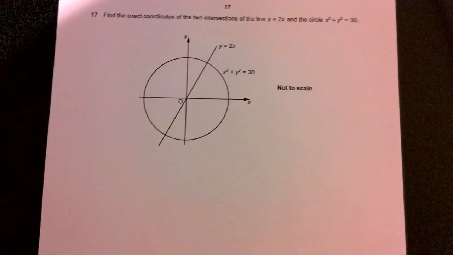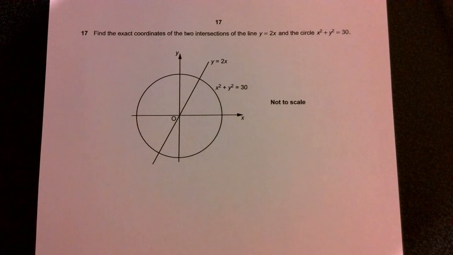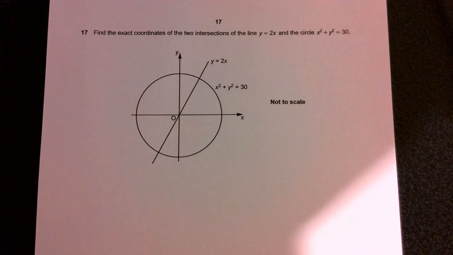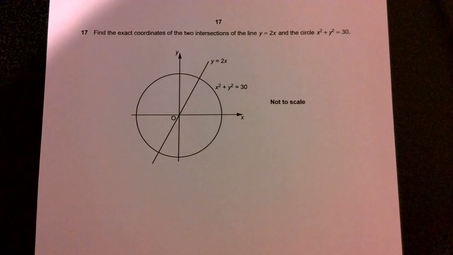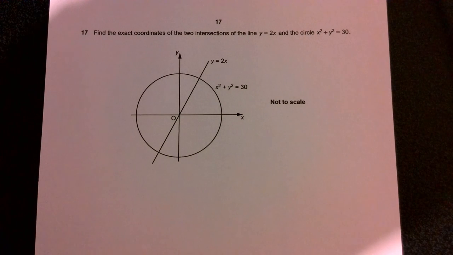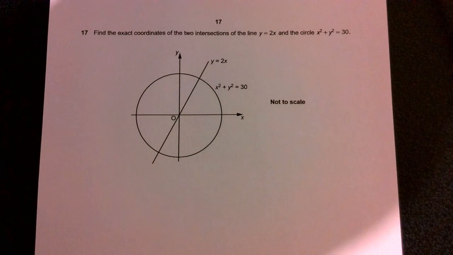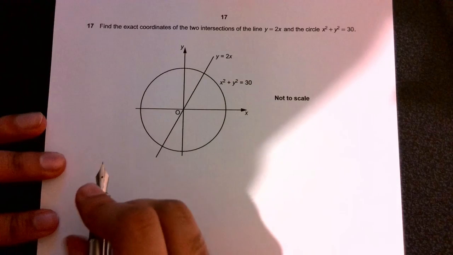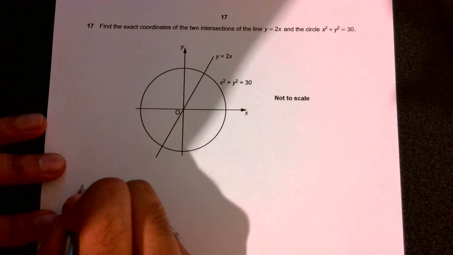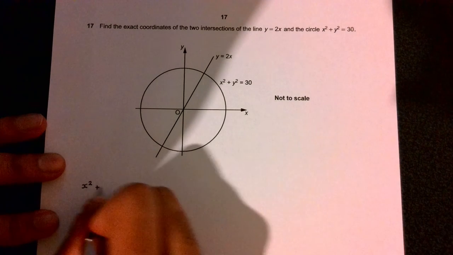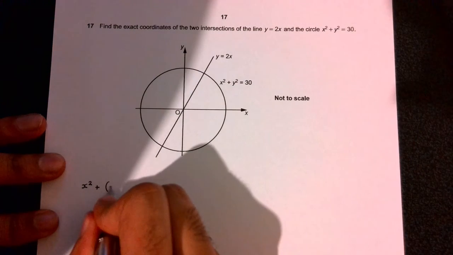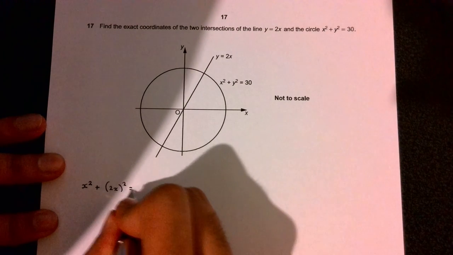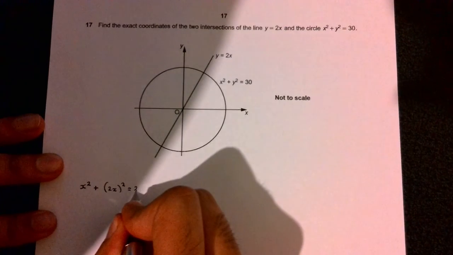Now for question number 17, what we have to do in this question is find the exact coordinates of the two intersections of the line y equals 2x and the circle x squared plus y squared equals 30. Substituting this into this, what we have over here is x squared plus 2x all squared, and this is of course equal to 30.